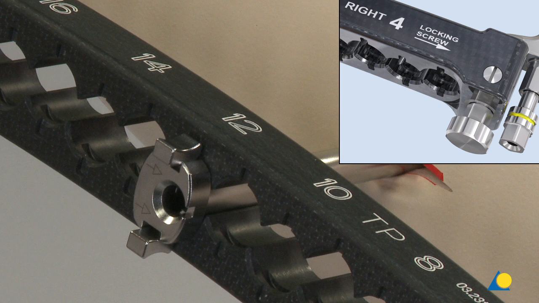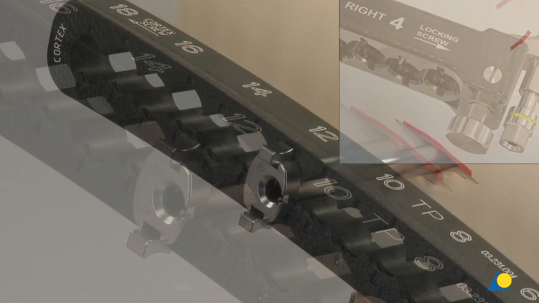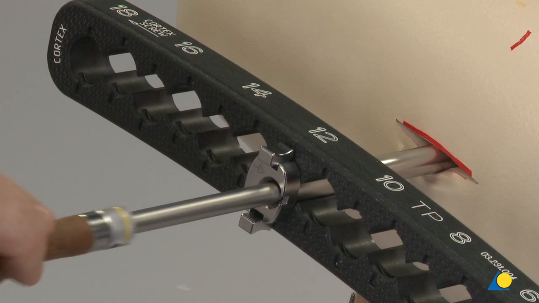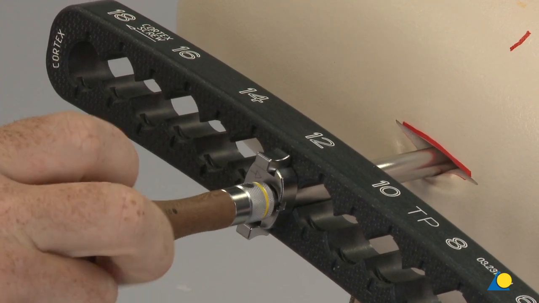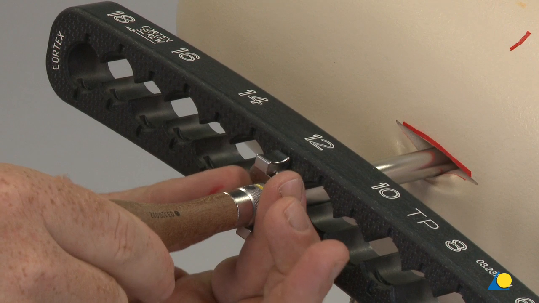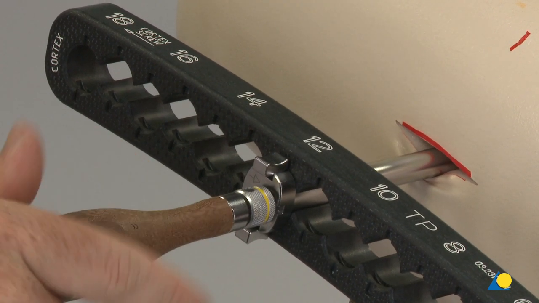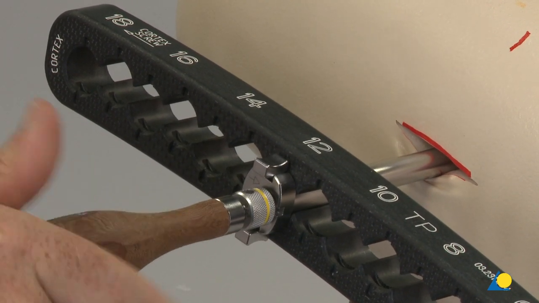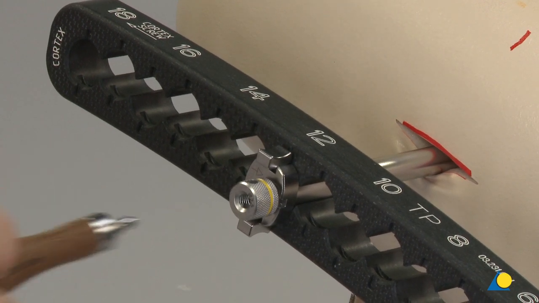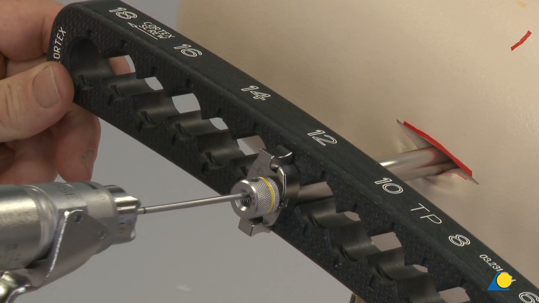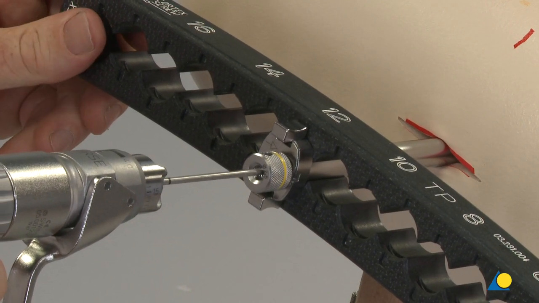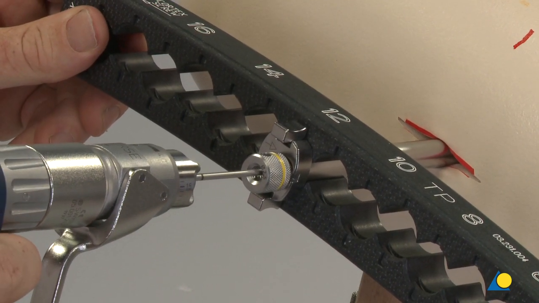Ensure the arrow on the guide sleeve is in the direction of the locking screw arrow on the aiming arm. Insert the wire guide with the handle through the guide sleeve and thread it into the plate hole. Remove the handle. Insert a 2.5 mm guide wire through the wire guide and into the bone using a power tool.